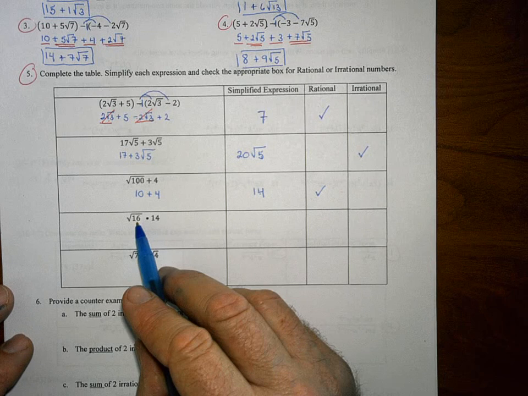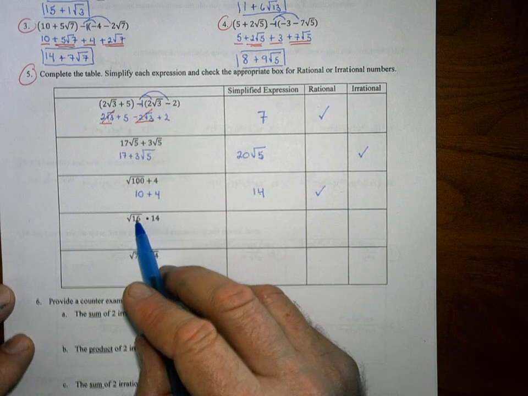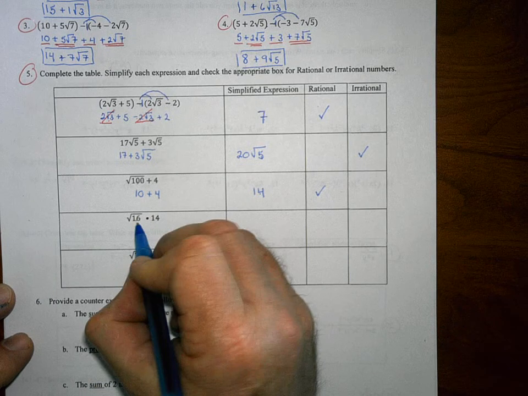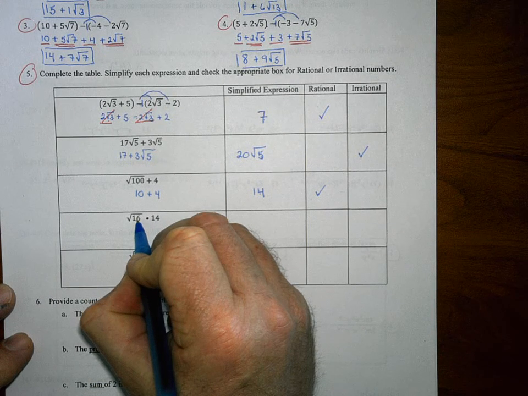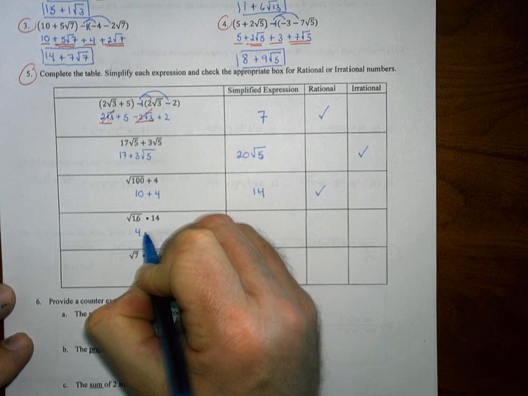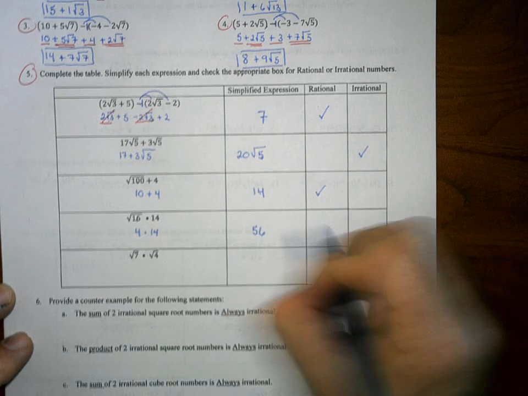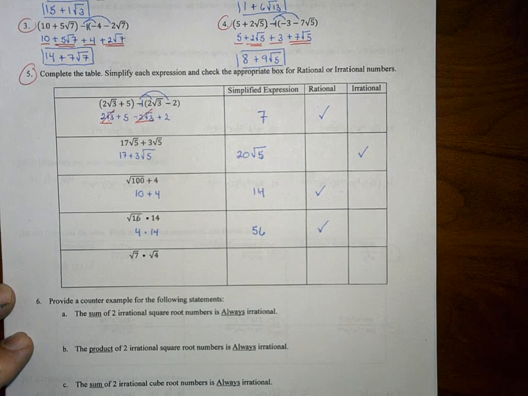Okay, my next one right here, I have the square root of 16 times 14. You should recognize the square root of 16 as a perfect square number, and that is 4. 4 times 14 makes 56. That is a whole number, so that's a rational number.